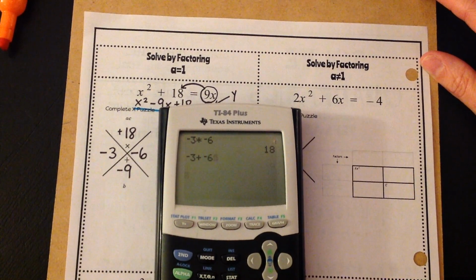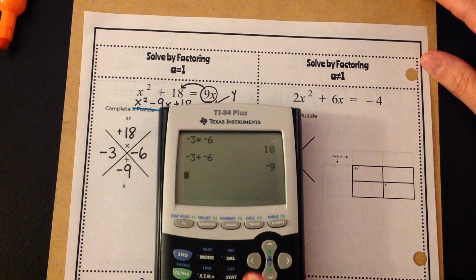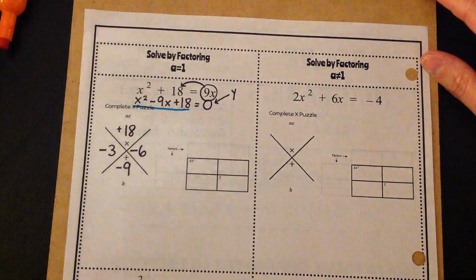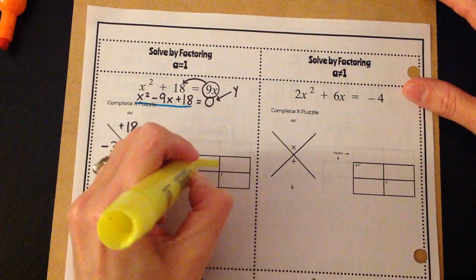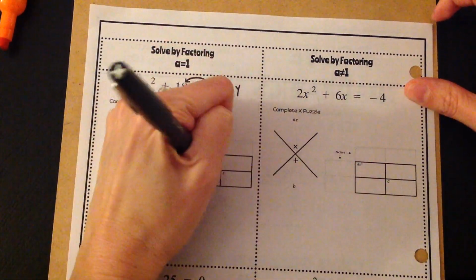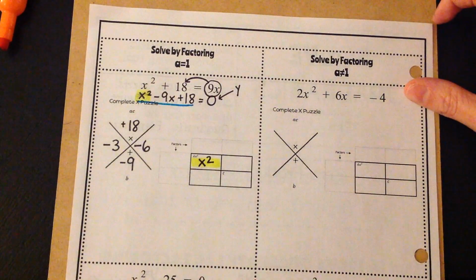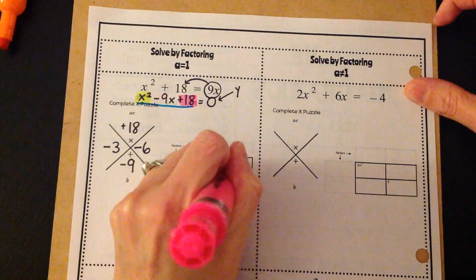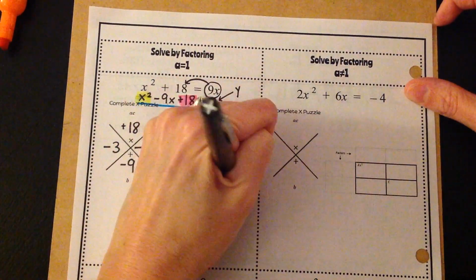Negative 3 plus negative 6 does add up to a sum of negative 9. So I have my x terms. Remember, we're going to fill in our box now. You want to make sure you're also using a box to factor. Our lead term of our trinomial is going to go in the top left box, and our constant is going to go in the bottom right box.